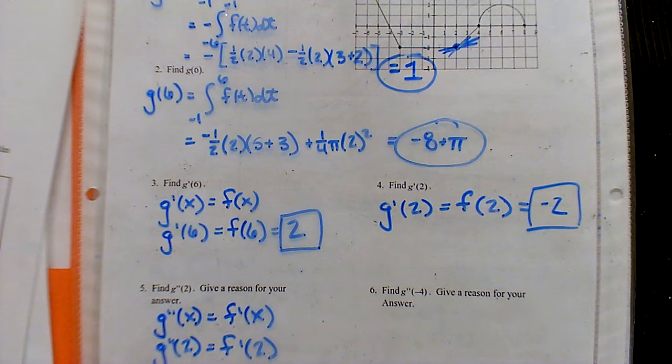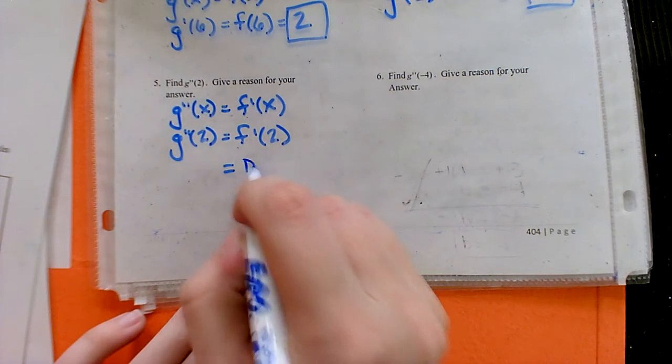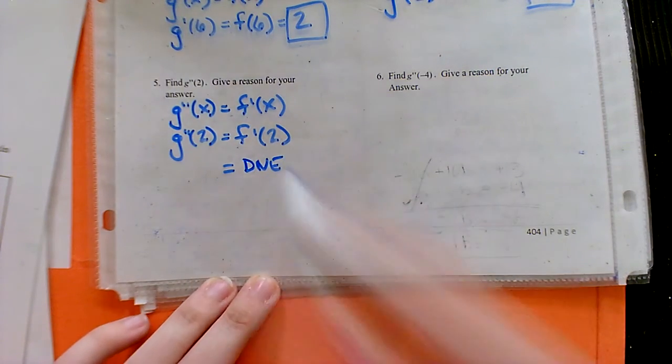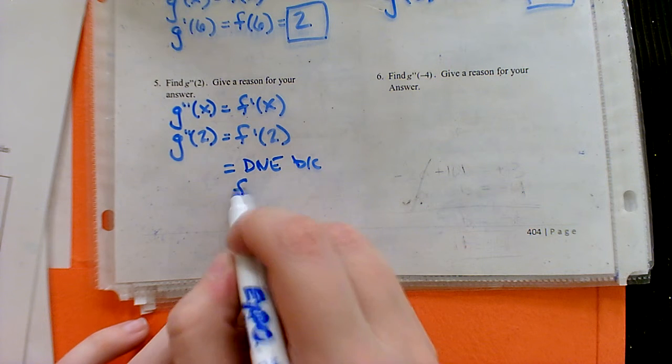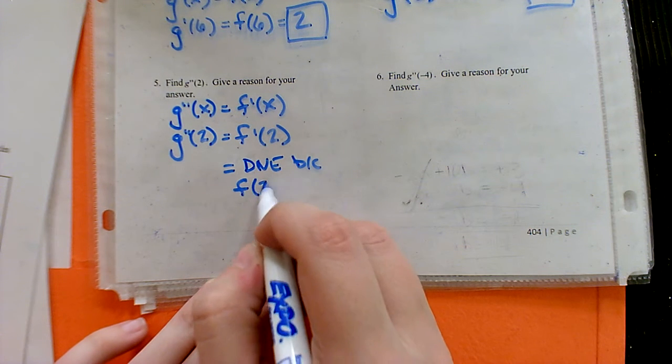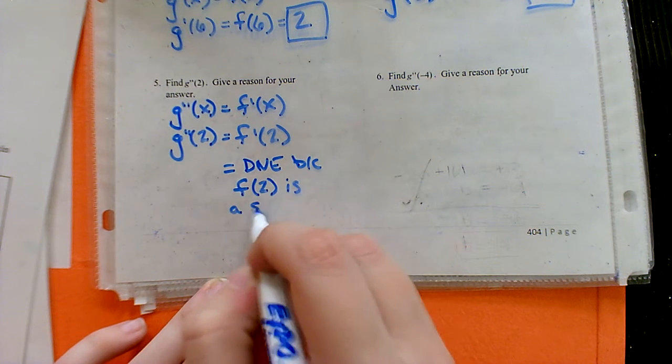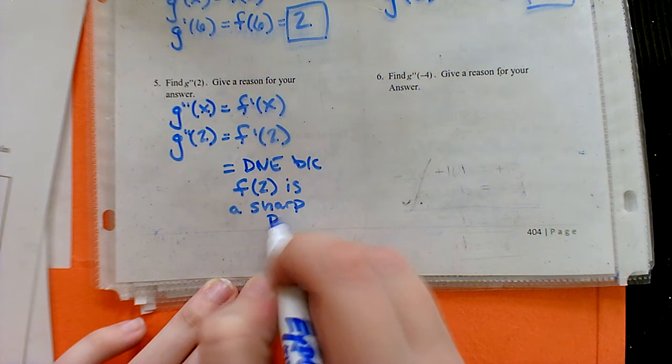So if you have multiple slopes, there's no way you can actually define it as being one slope or one derivative. That's why we have that sharp point there. So we'll say it does not exist. They want us to give a reason because f of 2 is a sharp point.